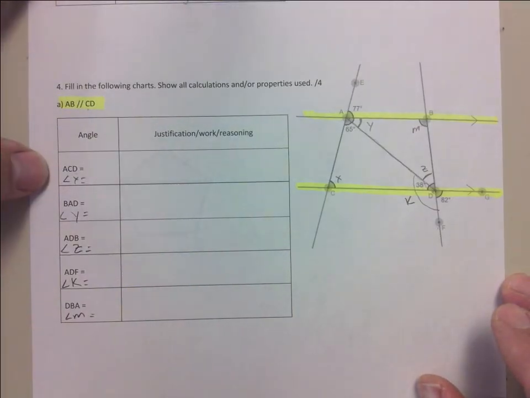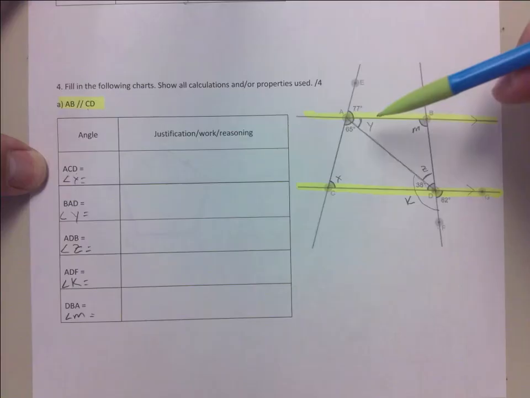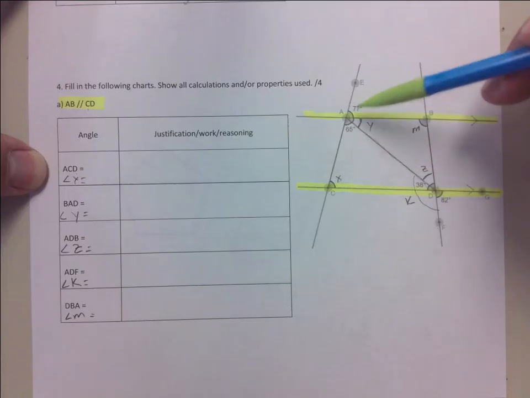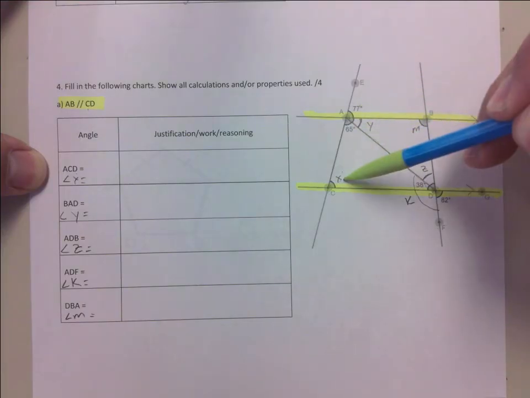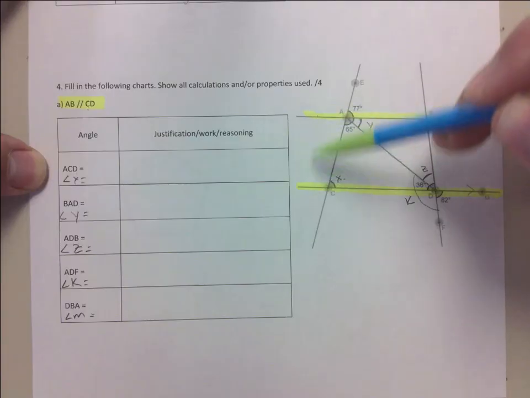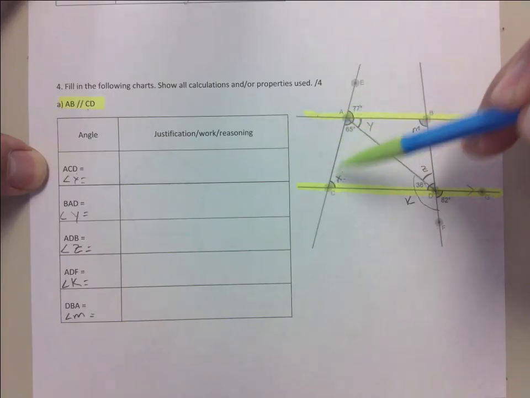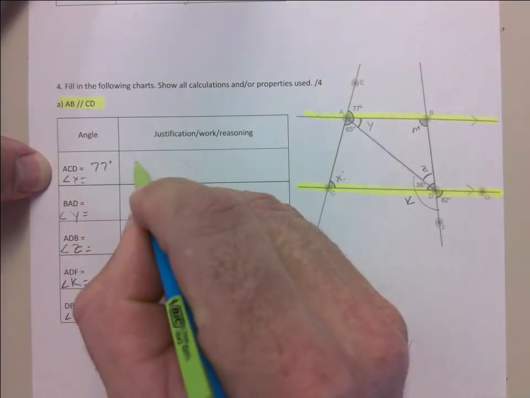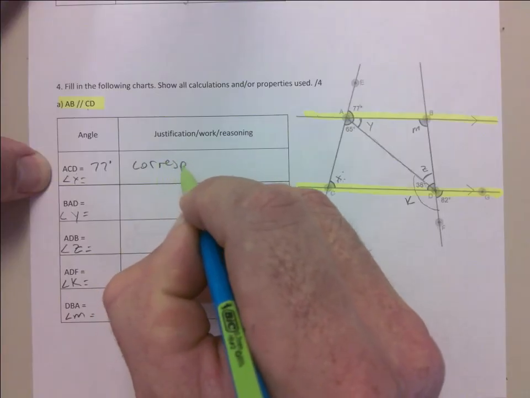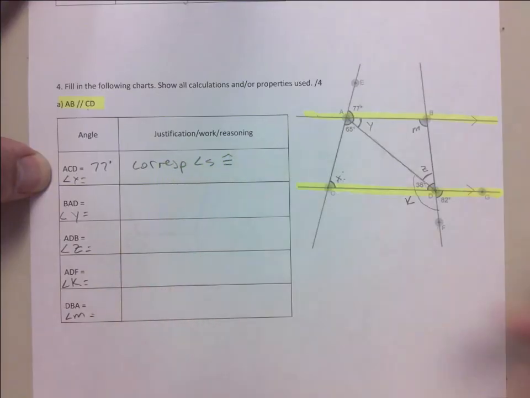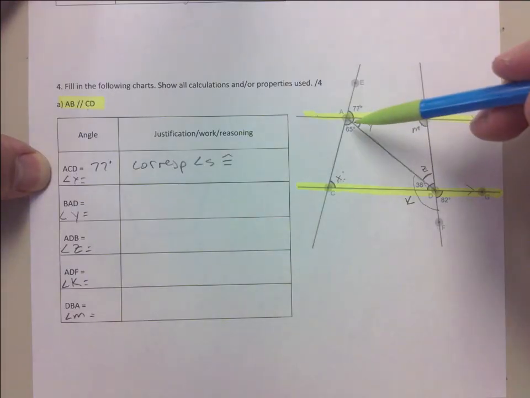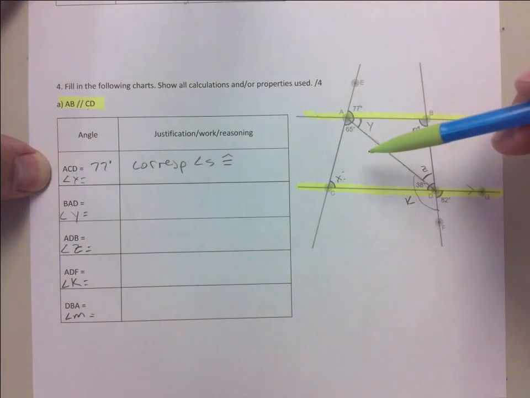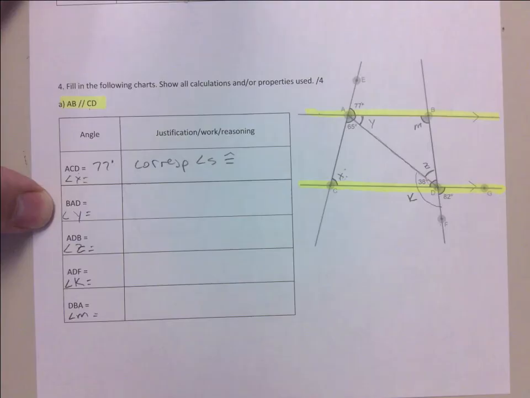So where do I start? I'm going to see here. Angle X is corresponding to 77. So I always look at the variable, I figure out the two parallel lines, and then I try to bring numbers over. So I'm going to do X first, that's 77, and that's corresponding. Corresponding angles are congruent. Anybody do it differently? Yeah, Mr. Dixon, I did sum of triangle. But you still got 77, didn't you? So you're fine.